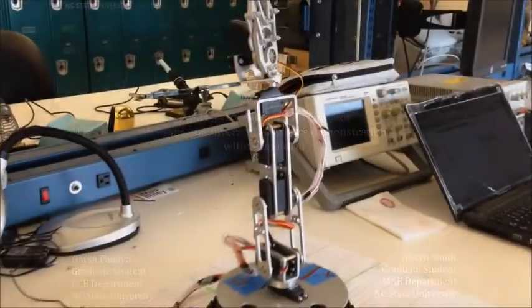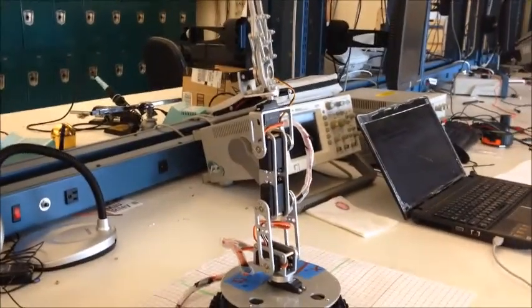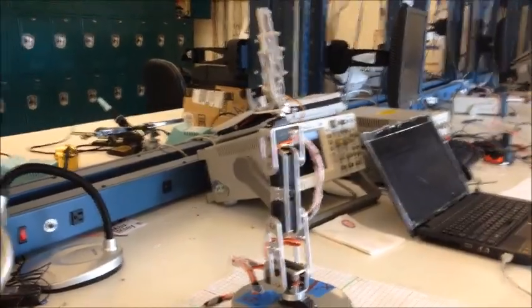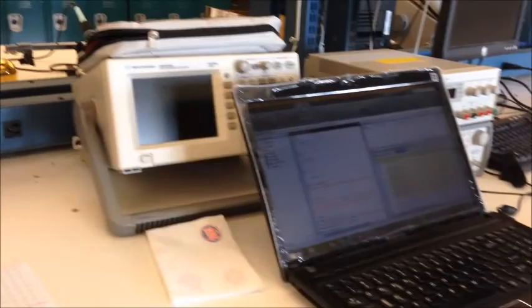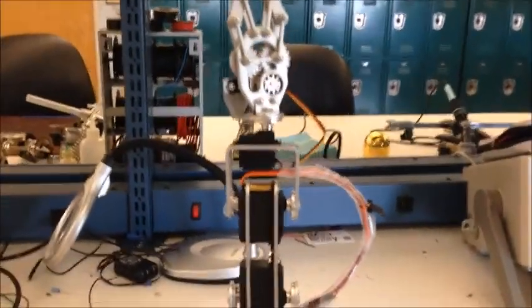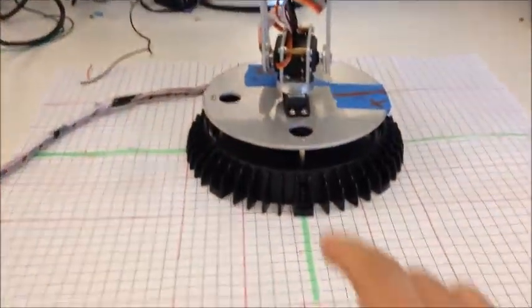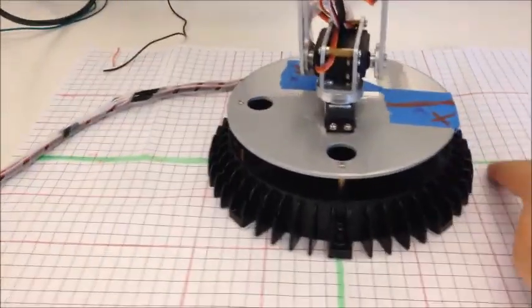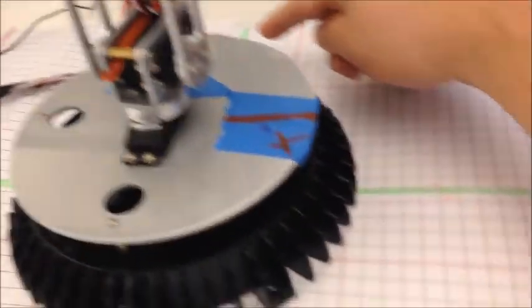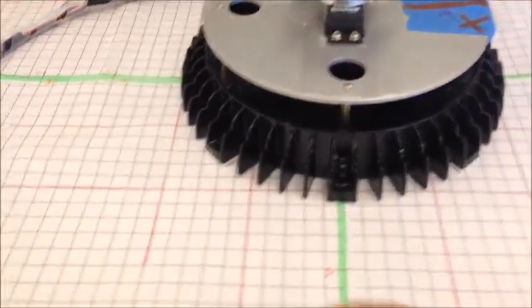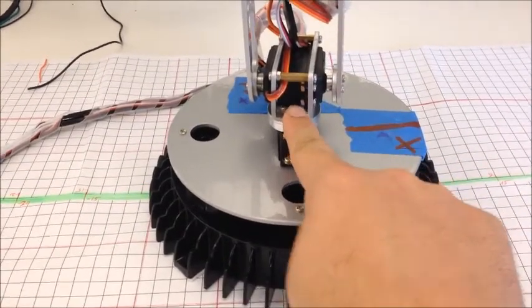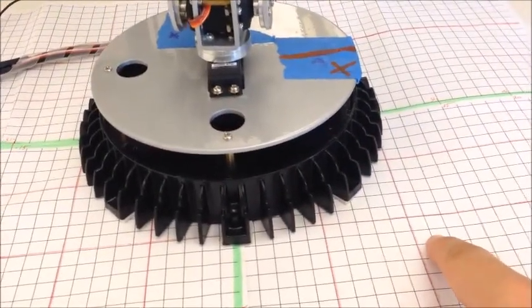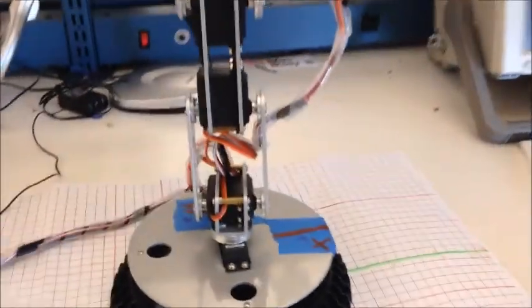So what we have here is our multi-degree of freedom robotic arm that we are controlling via MATLAB with a simulation. For reference, we've set up a grid. This is positive X, this is positive Y, negative X. The robot is centered over 0, 0, and each of these are 1 centimeter spacing.